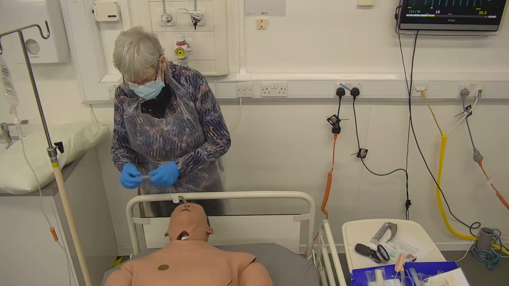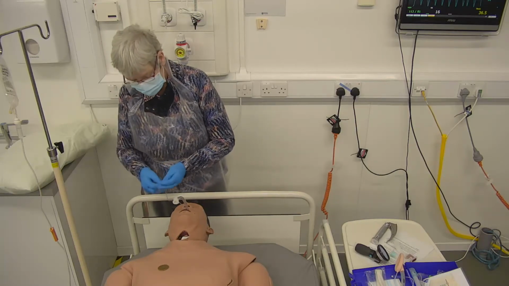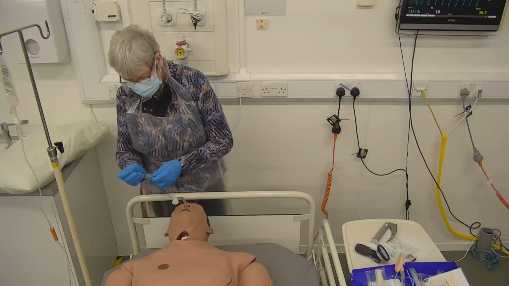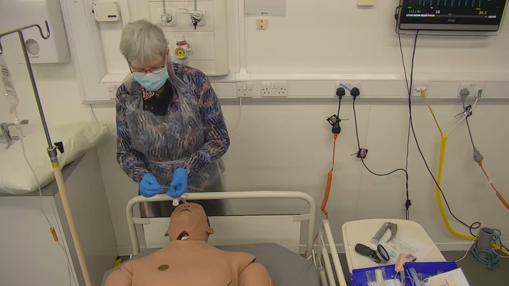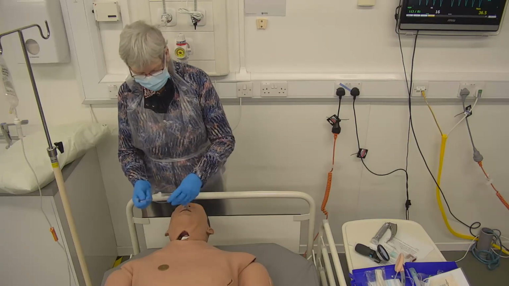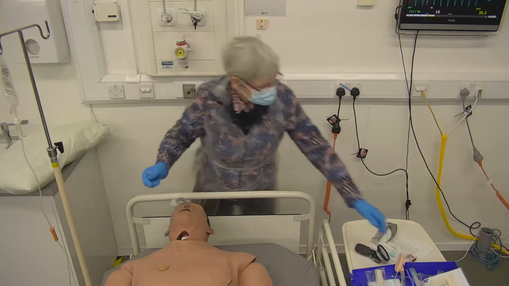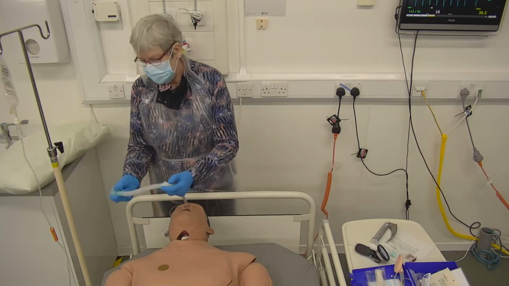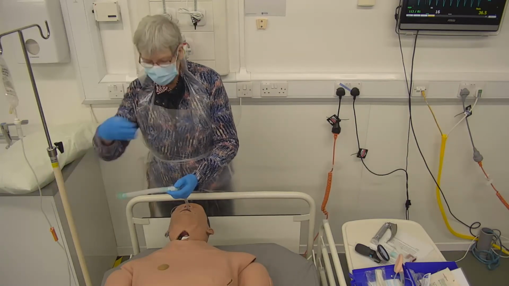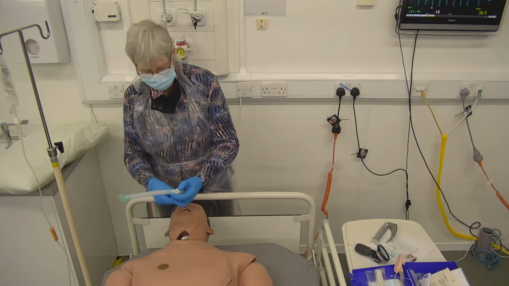fixing it within the trachea. So it's gone through the larynx and into the main airway, the trachea, and it's secured there because I have now inflated the balloon. That is now relatively secure. This would then be attached to a ventilator through a connection tubing. That would go to the ventilator, and air would then be pushed into the lungs through this tubing.